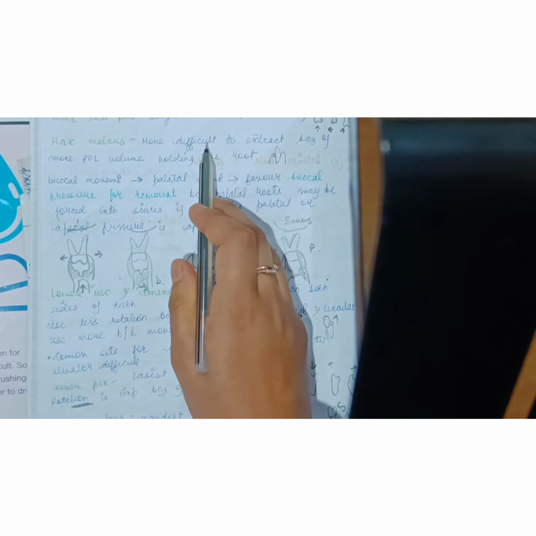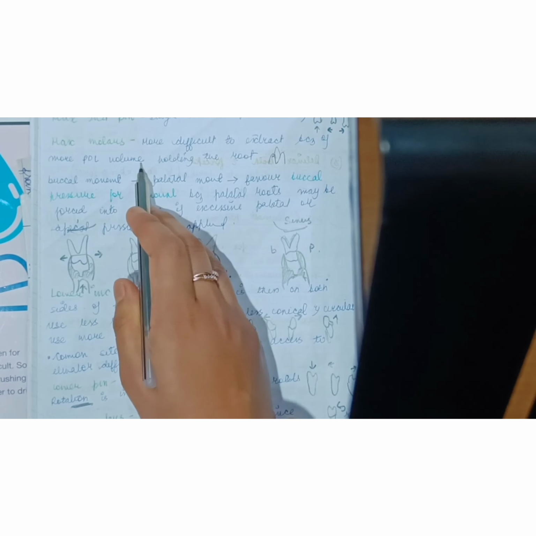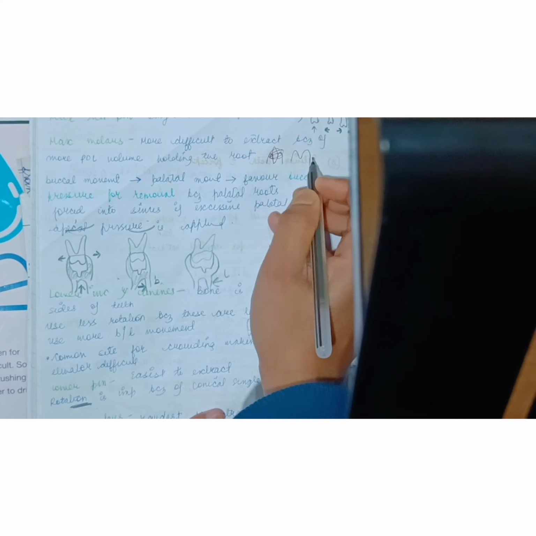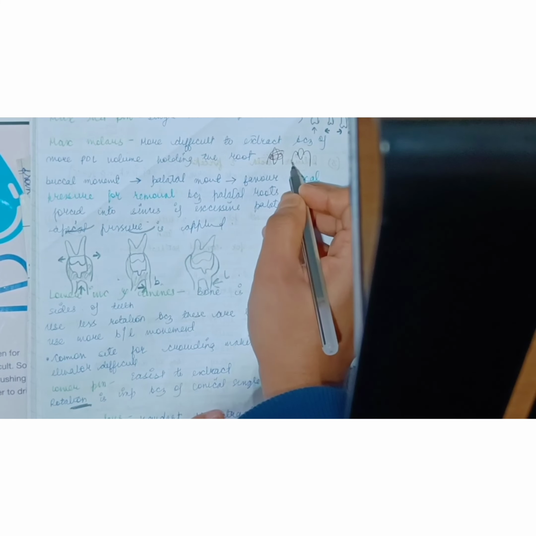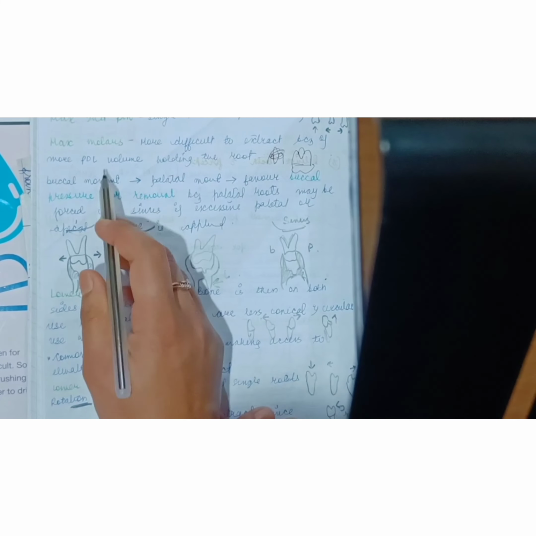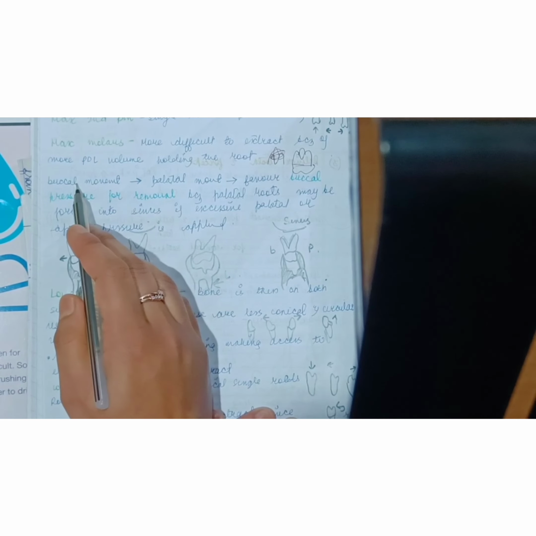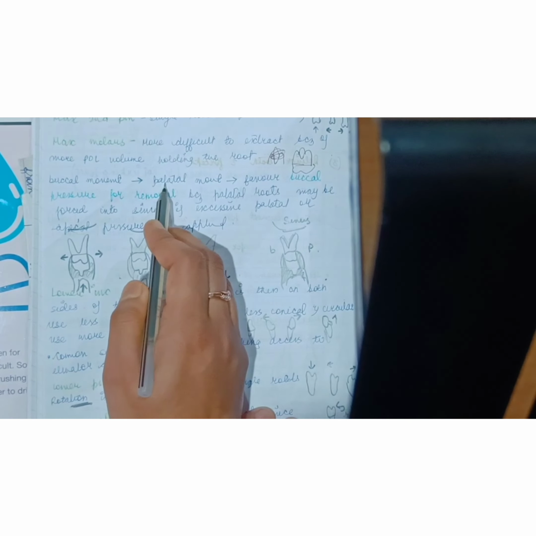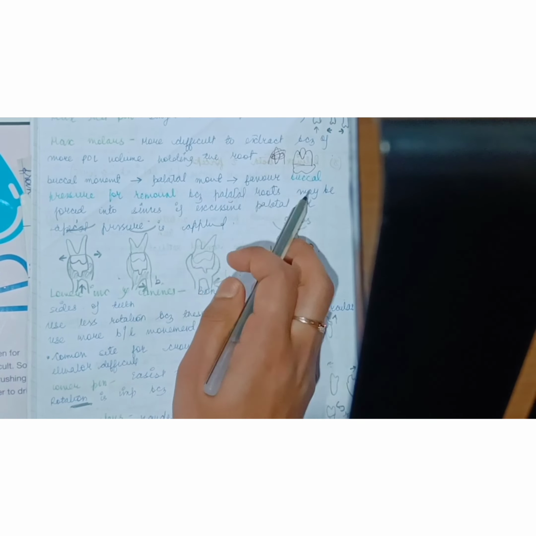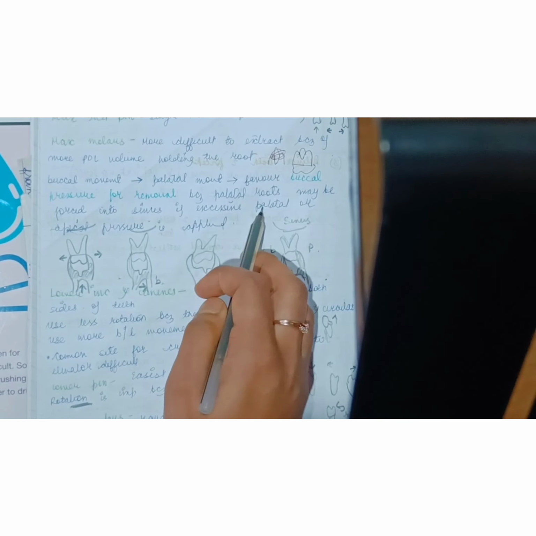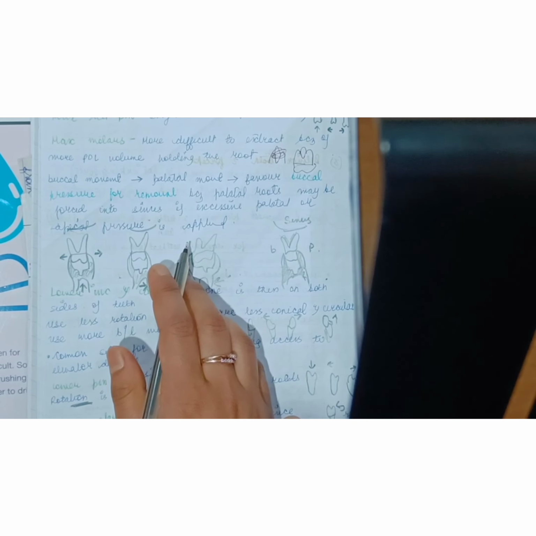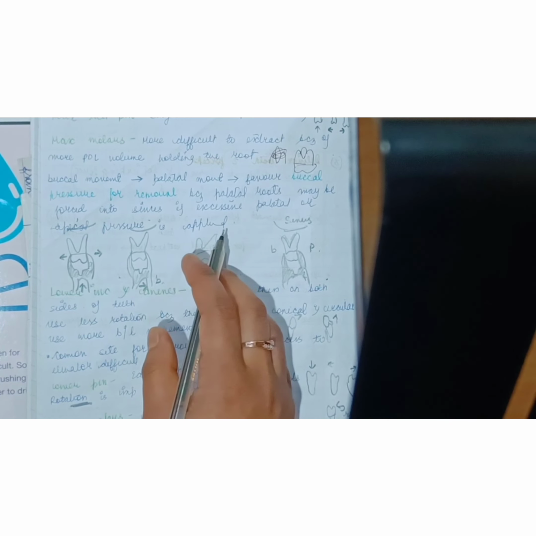Maxillary molars. These are more difficult to extract because of more pedial volume holding the root. We know these teeth have three roots. Therefore, there will be more pedial volume holding the tooth with the bone. In maxillary molars, buccal movement is applied, then palatal movement. And we favor buccal pressure for removal because palatal roots may be forced into the sinus if excessive palatal or apical pressure is applied. As we already saw in the important points, in the maxillary molars, excessive apical pressure should be avoided.